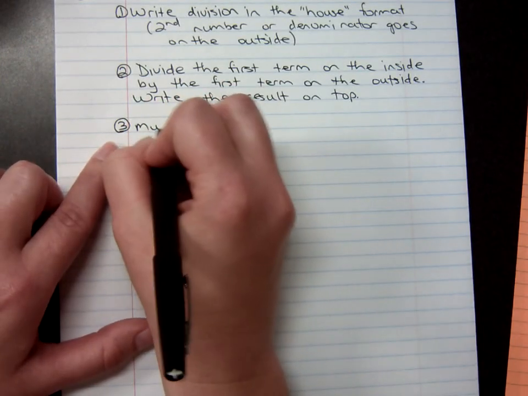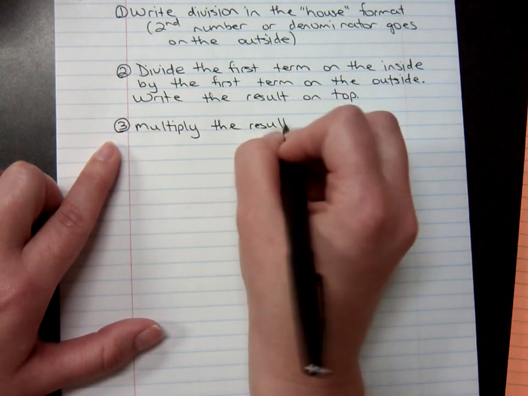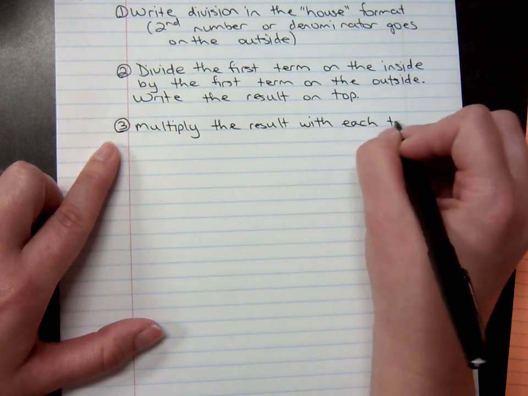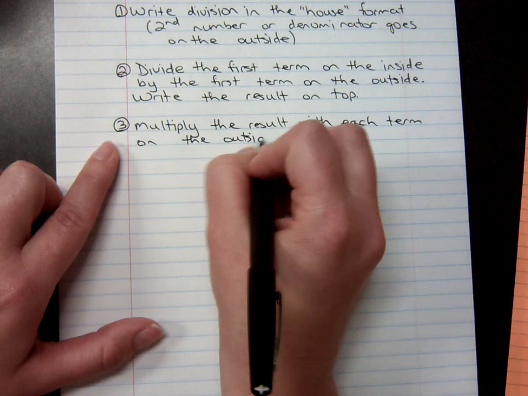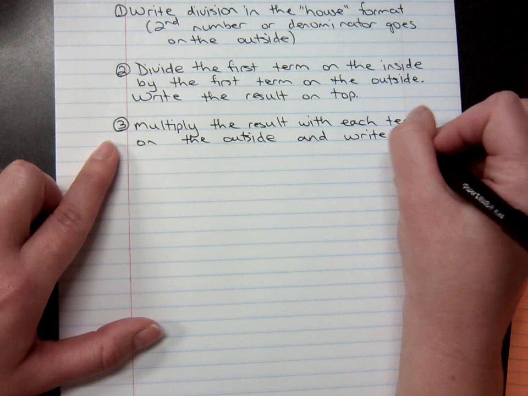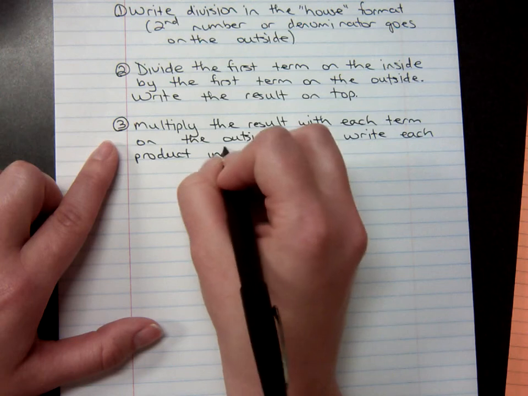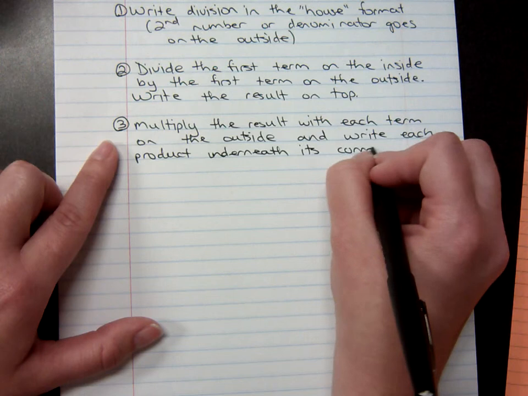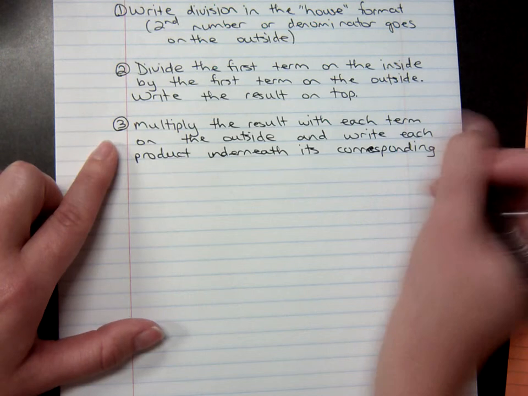Then you multiply the result that you just got with each term on the outside, and then you write each product underneath its corresponding term.